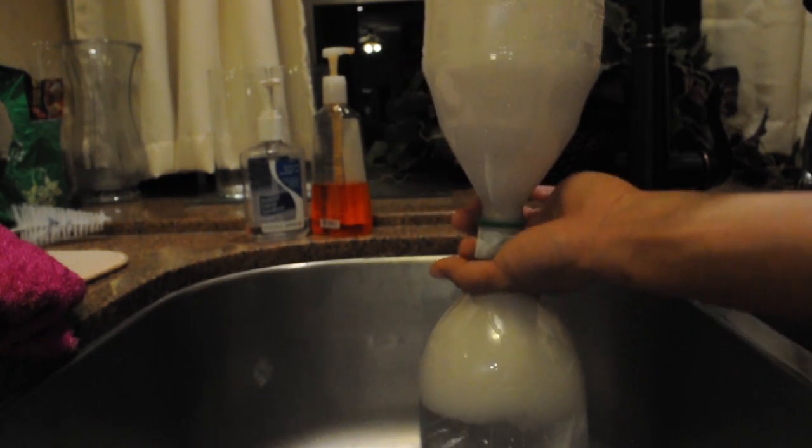And that is recreating how a hurricane looks. And see, it's spinning counterclockwise like I stated earlier. And that's my project.